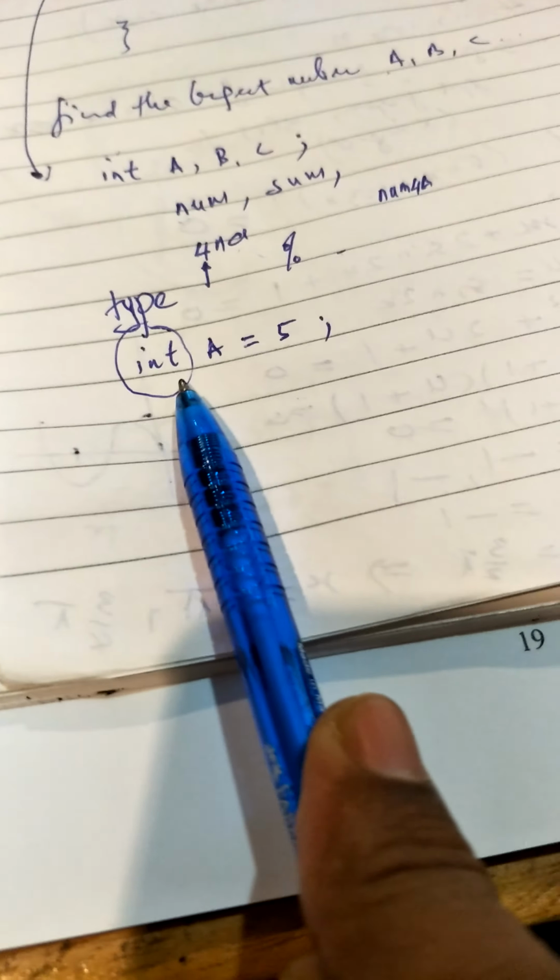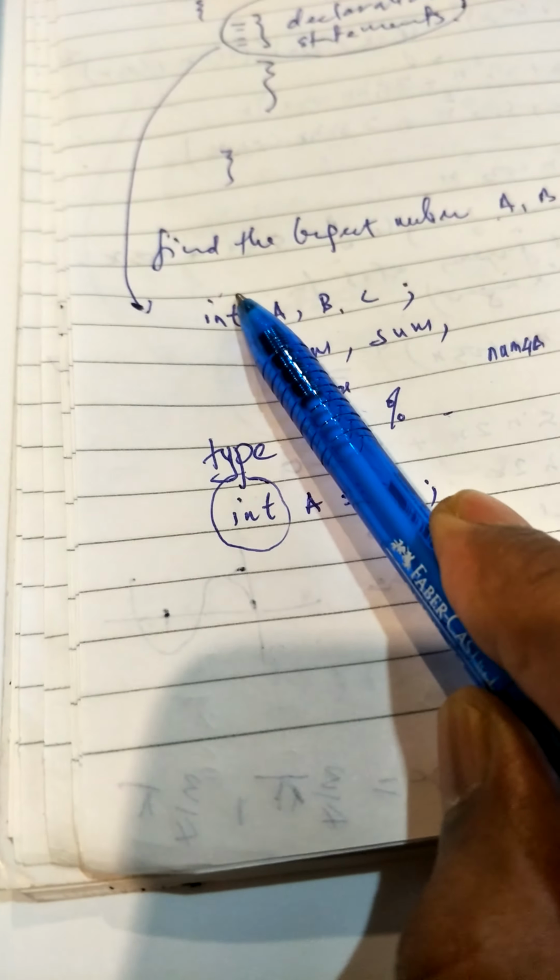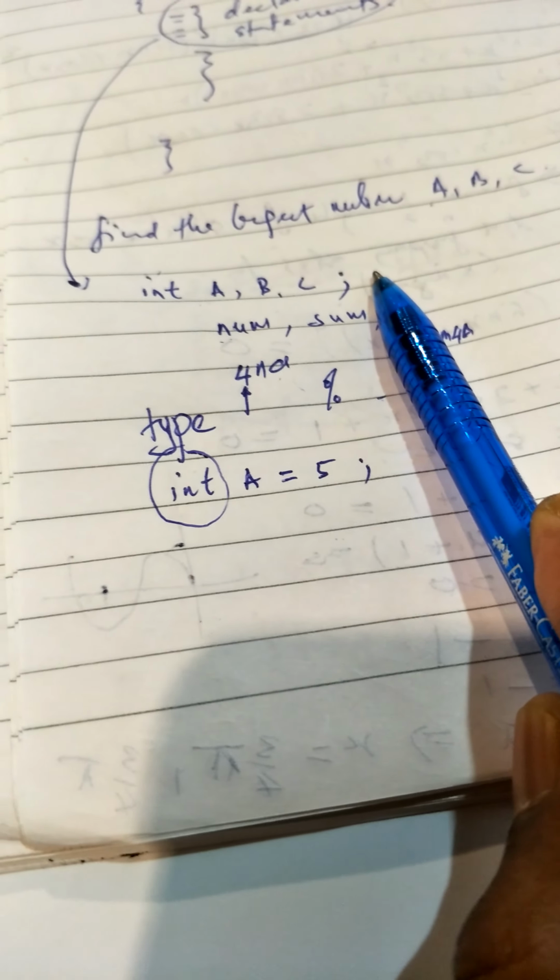In this case, this is what we call the type of the variable. We must have those things: the type of the variable, and this is the variable. This is the type, integer, and all those are variables.